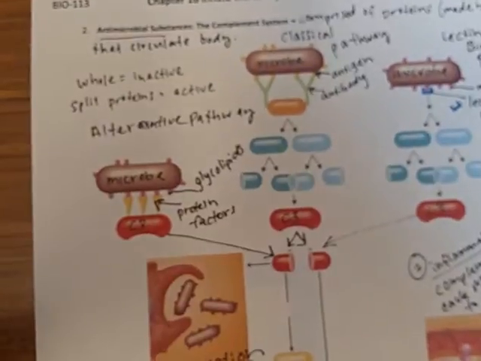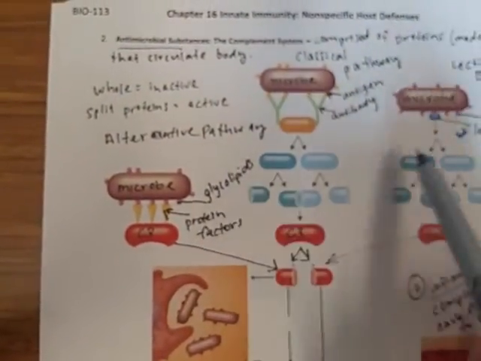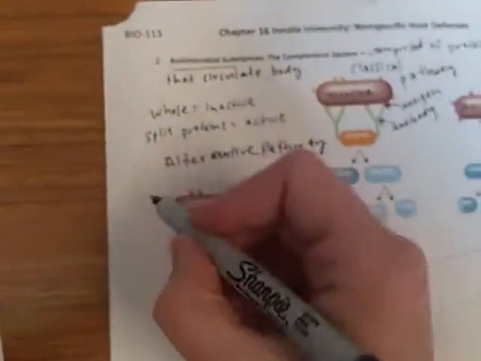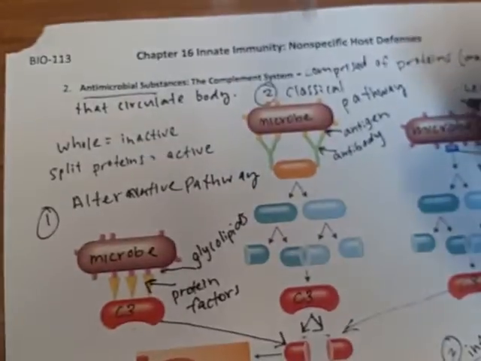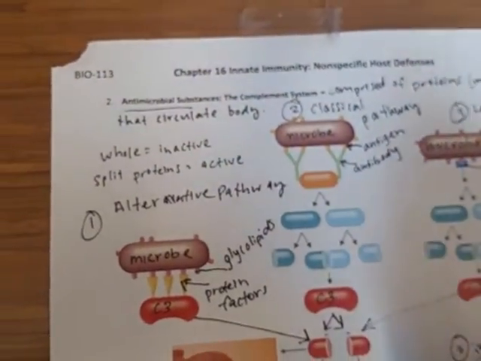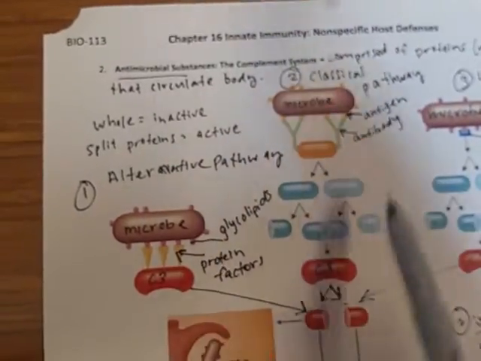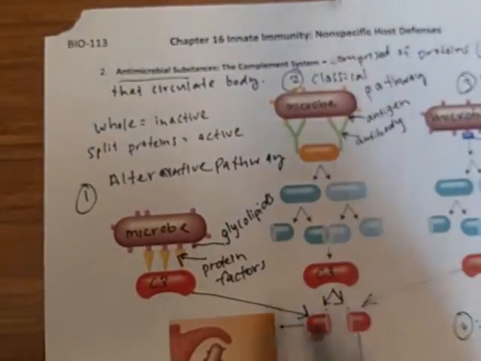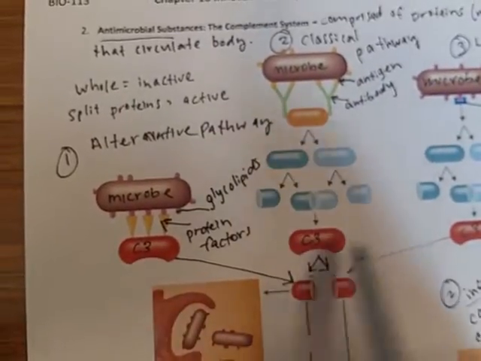So it looks pretty complicated, but for the complement system, just make sure you know the 3 different ways that the system can be activated. So where we had alternate pathway, classical pathway, lectin pathway. And, you know, as these activate the complement system, they split proteins to make them active. And you can kind of see the common denominator of all those proteins is C3.